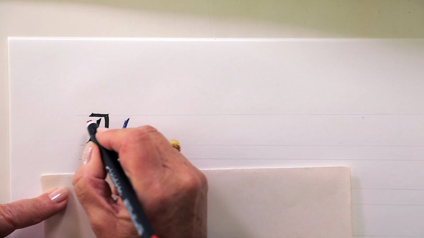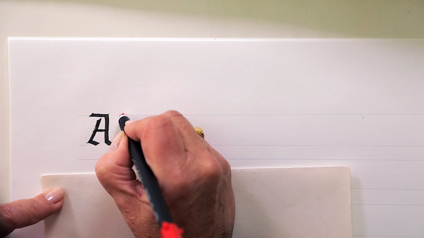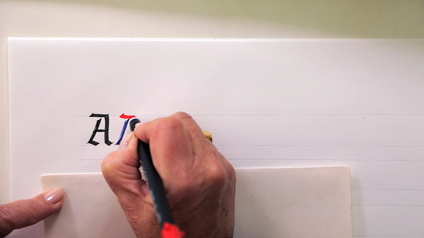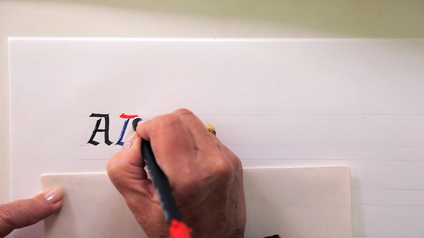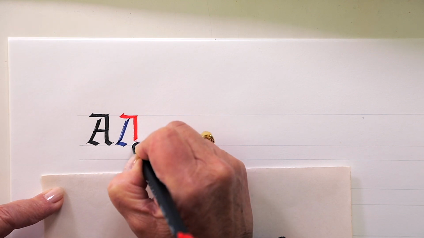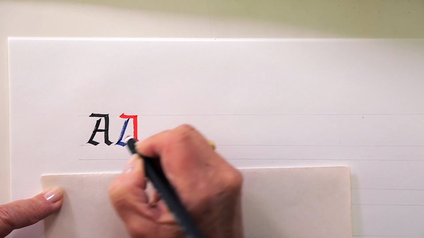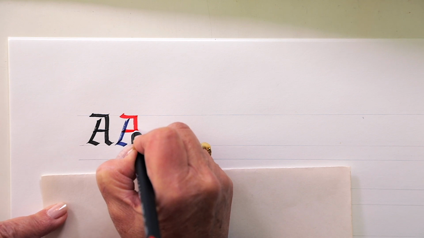On the top, I can either do this coming straight across, and then straight down with a crossbar.